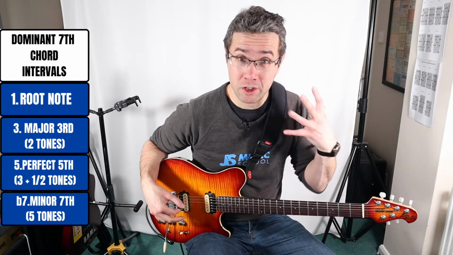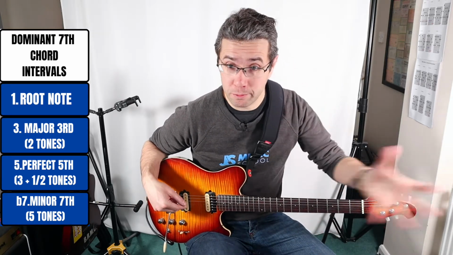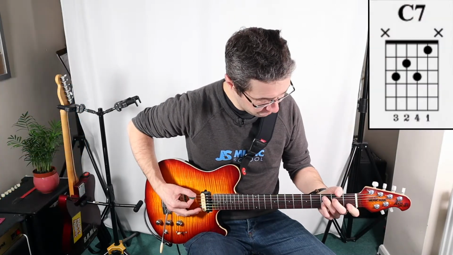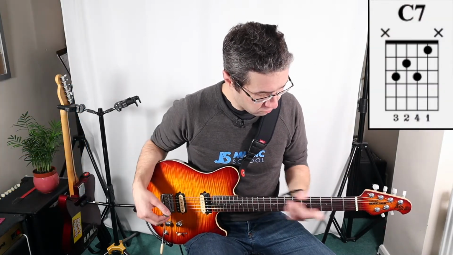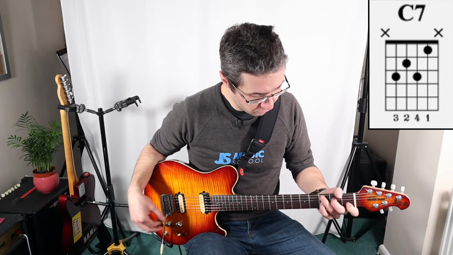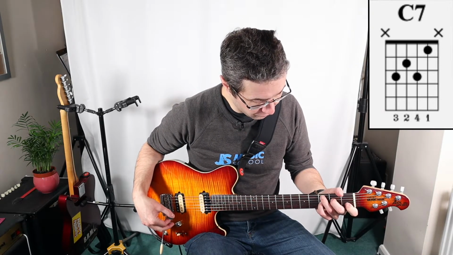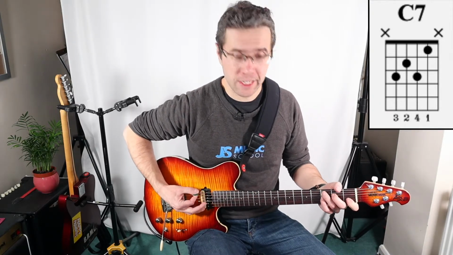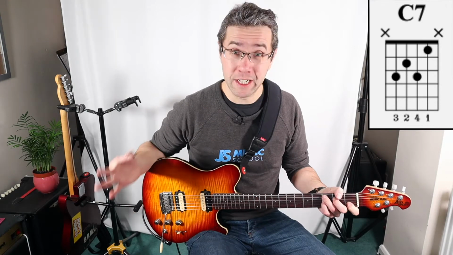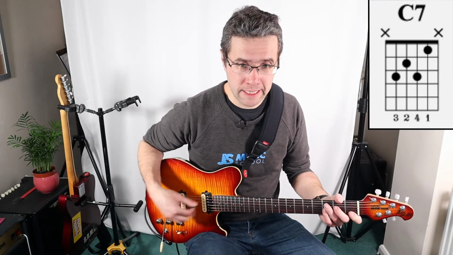So we're going to take a look at the 5 open shapes first before we move them up the neck. So C7, really common open chord here. So we're going to do 3rd fret A, middle finger 2nd fret D, little finger 3rd fret G, 1st finger 1st fret B. Okay, so that's C7, really nice kind of bluesy sounding chord.